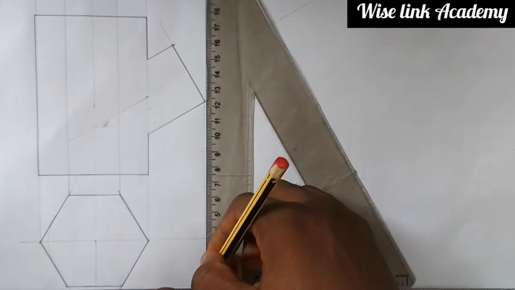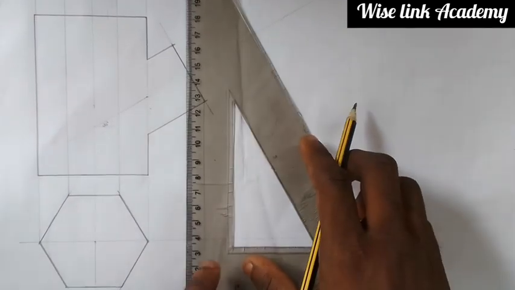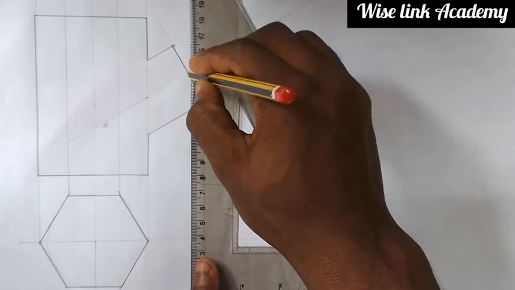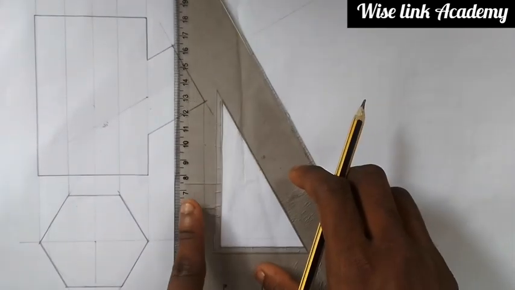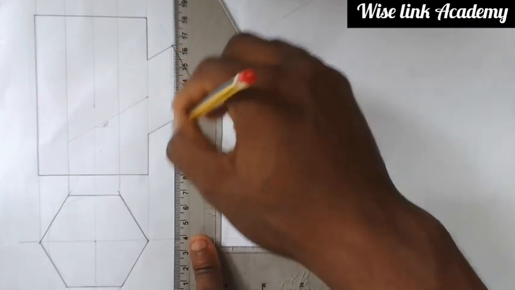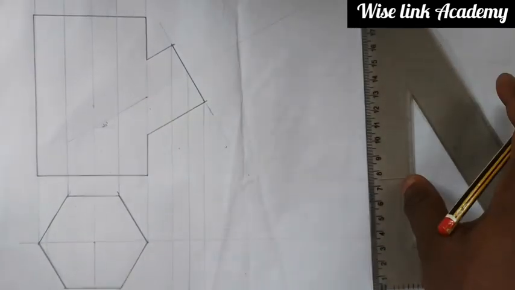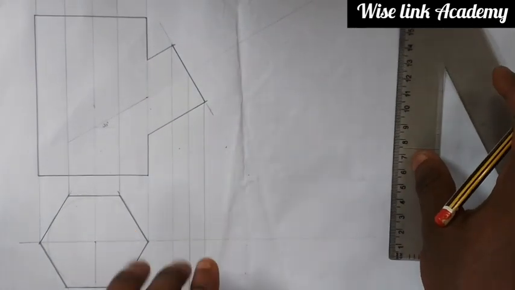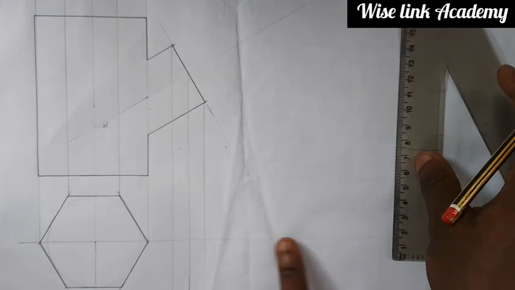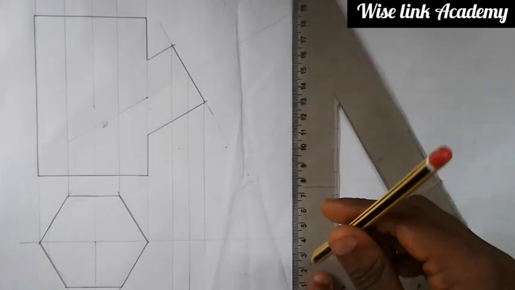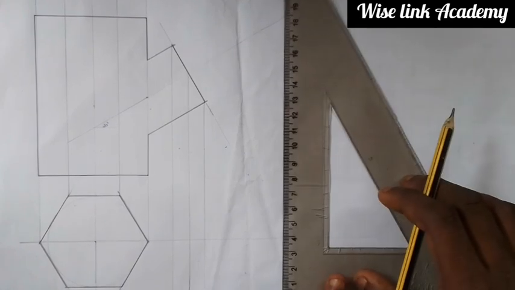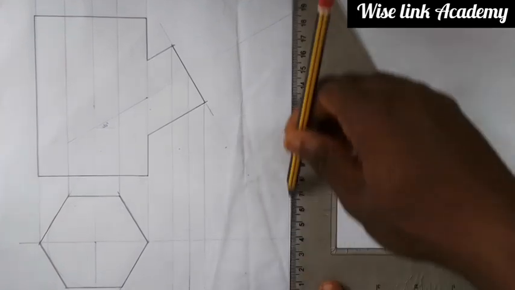Take it down. The first line. Next point here. Take it down. The first line. The next point here. Take this down. First line. I have this. So I will come to somewhere at this line I have extended. So let me just come to this point and draw a vertical line.